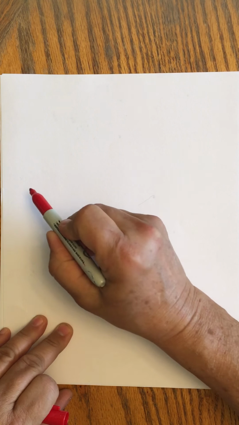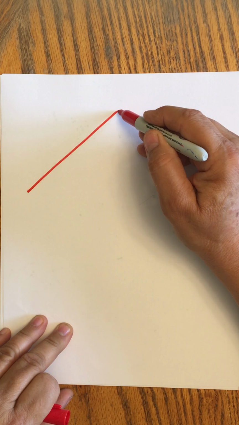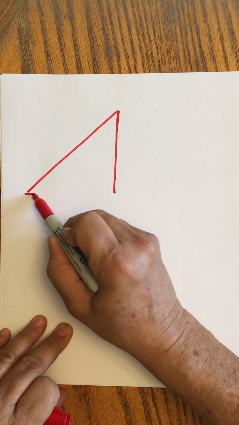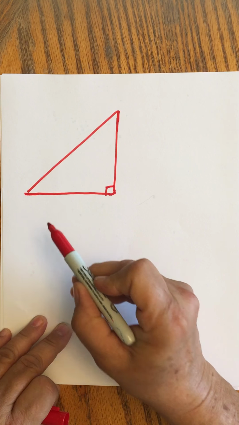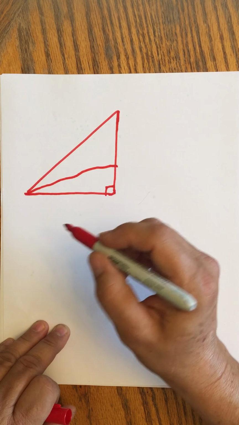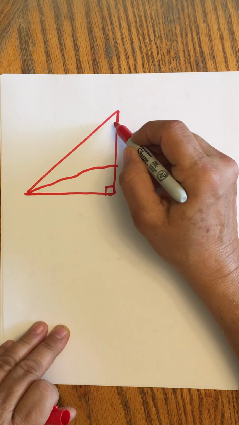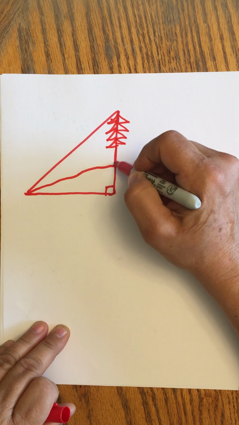I'm going to do this in red so I can write over it pretty well. I've got some kind of angle here, because it's coming from the sun. We're going to extend all this down, because they do talk about a horizontal. Where a horizontal and a vertical come together, I'll have a 90-degree angle. And then I have some kind of hill. Now let's look at this problem. This is the tree, right here.